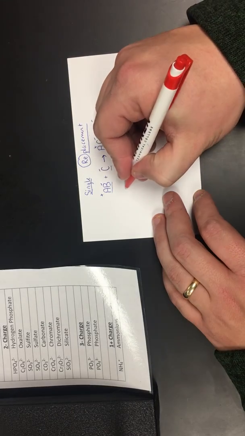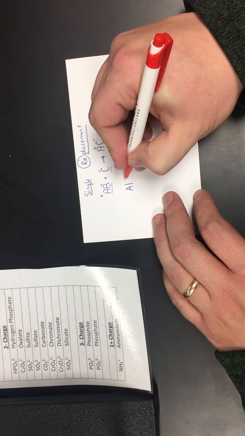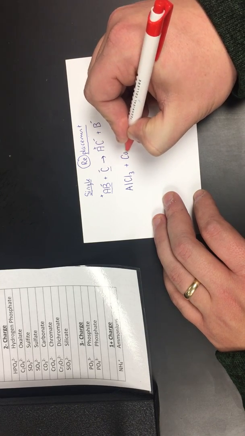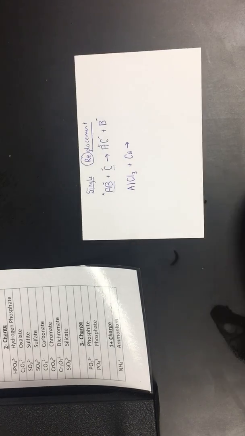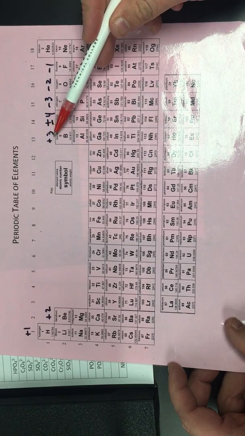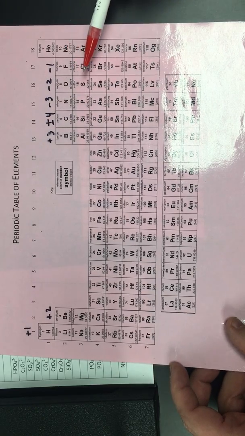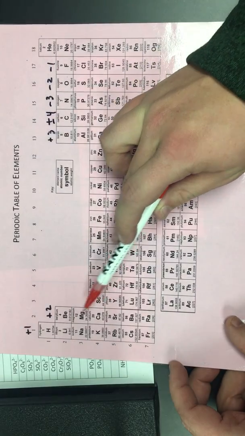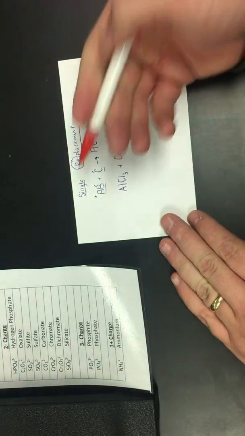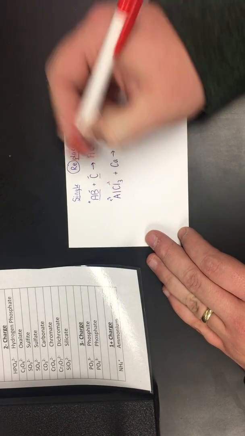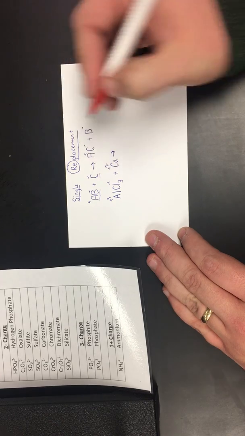So, and here's an example. If I have aluminum chloride, and then I'm going to add calcium. Let's use our periodic table here. So, periodic table, I'm finding aluminum, bam, it has a +3 charge. Chlorine, -1, and calcium over here, +2. So I can write those charges down because I'm going to use them. They're the key to understanding this stuff.